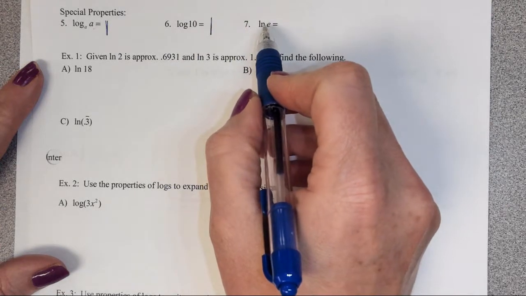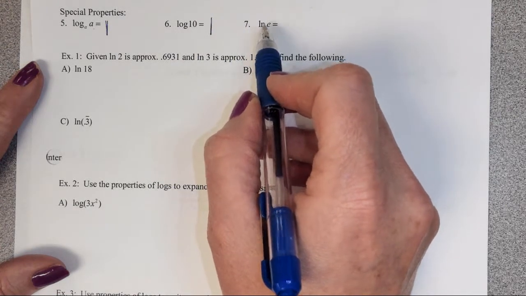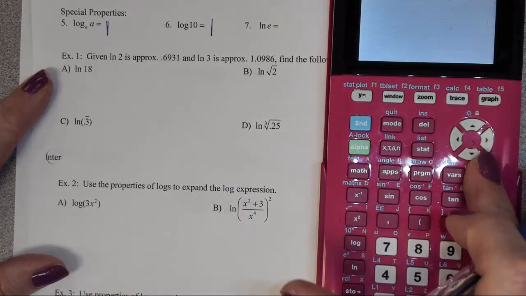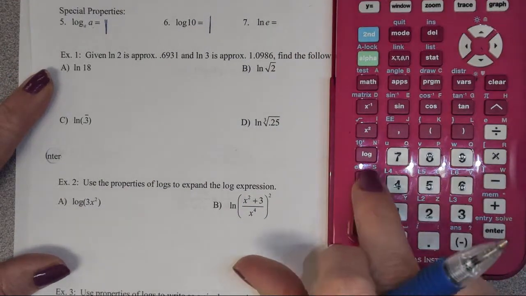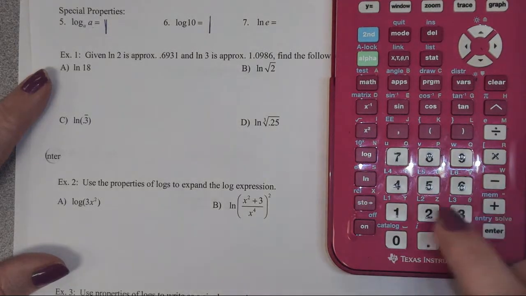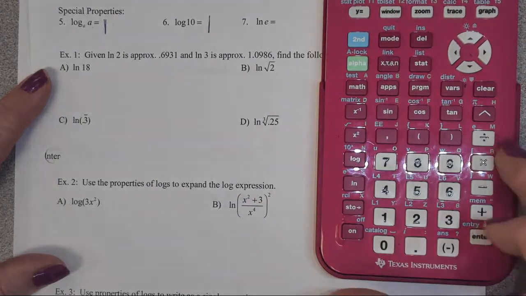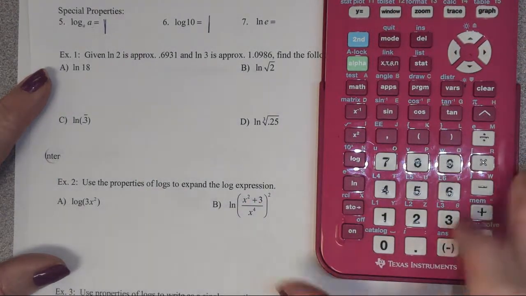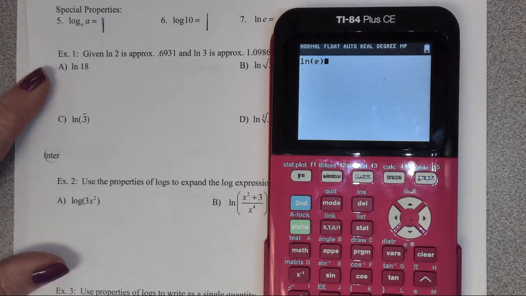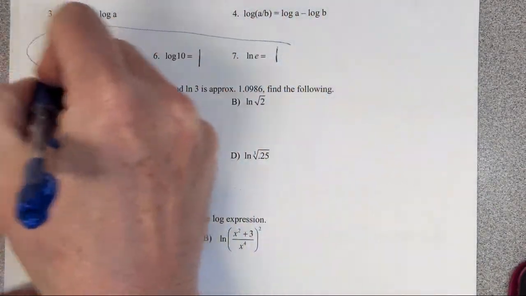And then this one, if we don't have a base for natural log, we just know it's a base of E. Guys, you could even type this into your calculator. Right here's the natural log button, and then the E button is right here above division. So natural log of E, what do you think it's going to be? 1. All of these mean 1.